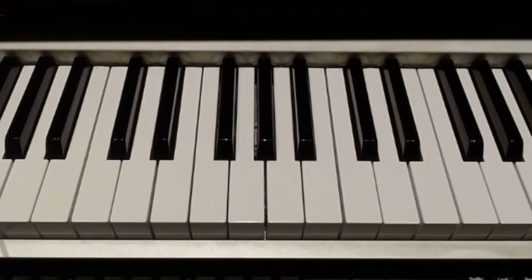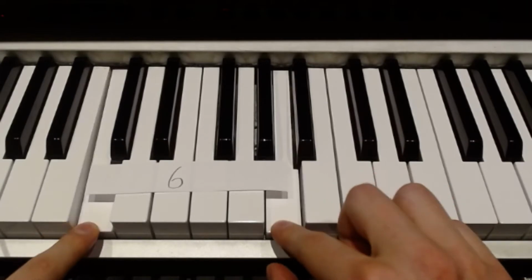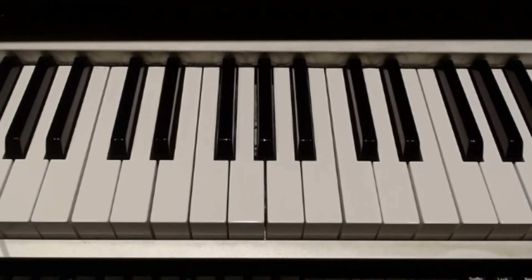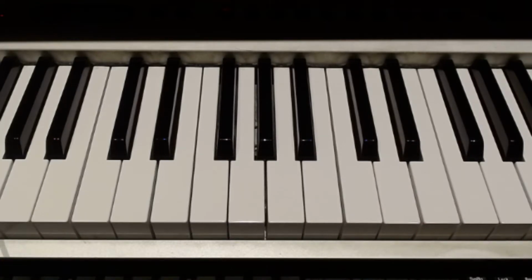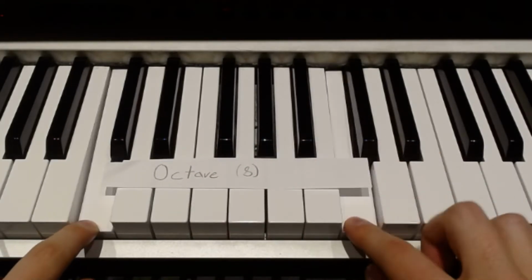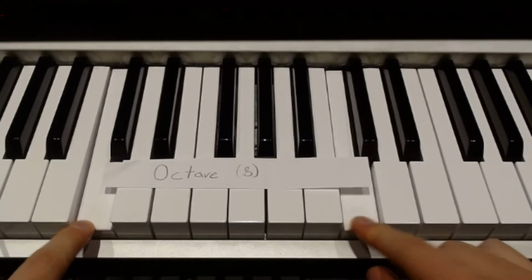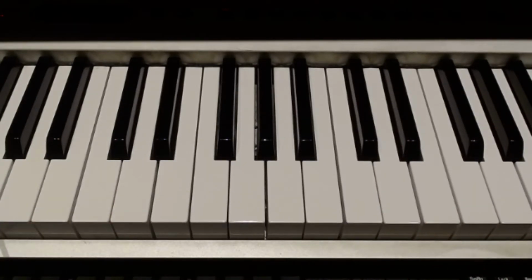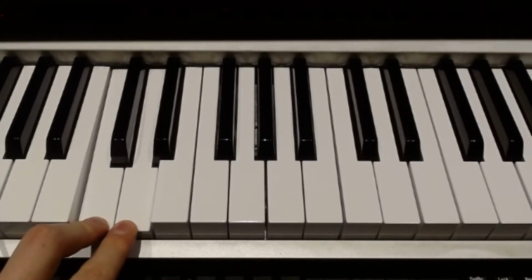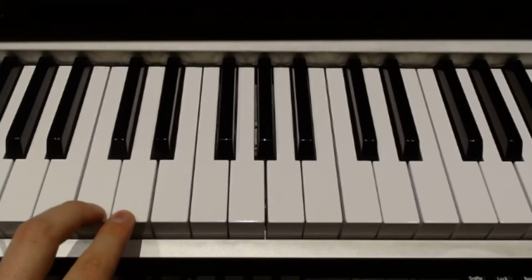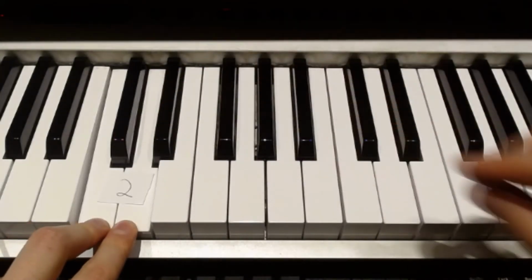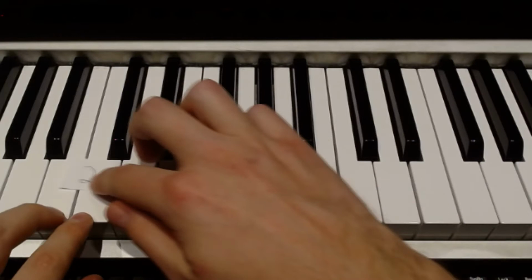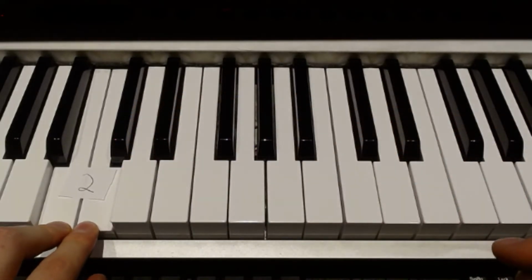a sixth, seventh, and then an octave. This one has a special name. Now, even though any two adjacent notes are called a second, some of these seconds have different sounds than other ones. So this is a second, and this is also a second, but these also have more specific names.